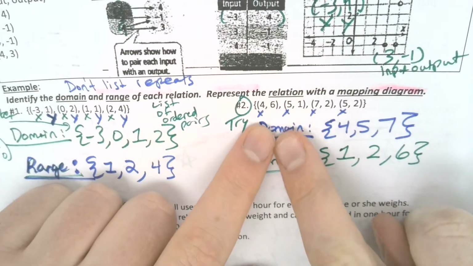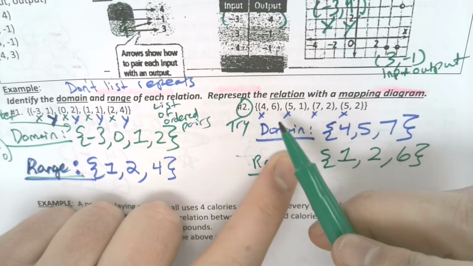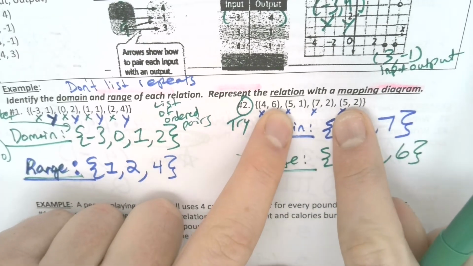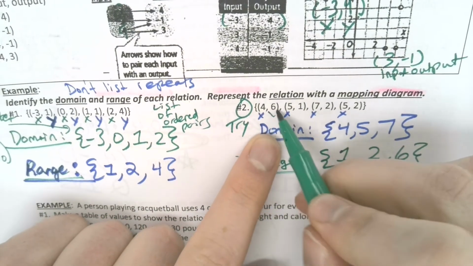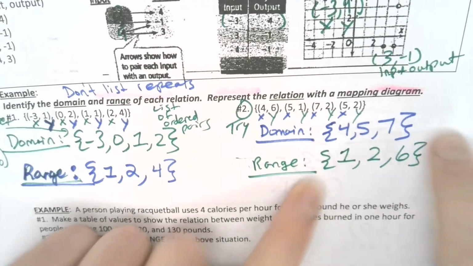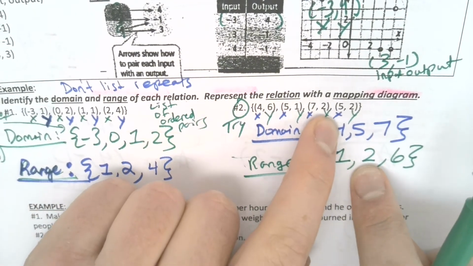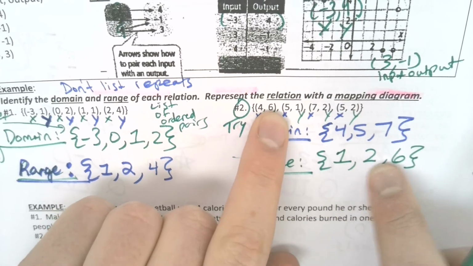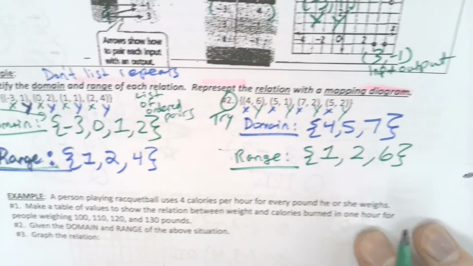All right, let's check it. So the domain are all of our x values, 4, 5, 7, and 5. But because 5 shows up twice, we only have to list it 1 time. And then your range is going to be 6, 1, 2, 2. And you're going to notice I wrote this from least to greatest. So started with 1, 2, 2 shows up twice, and then 6. That's okay. You don't have to write this in perfect order.